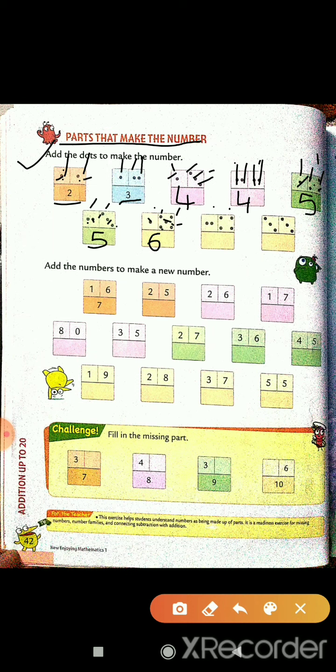Next, in the first box 2 dots and the second box 4 dots. So how many dots are there? 1, 2, 3, 4, 5, 6. So what you will write here? 6. Next, first box 3 dots and second box also 3 dots. Count them together. 1, 2, 3, 4, 5 and 6. So what you will write here? 6. Got it, students?